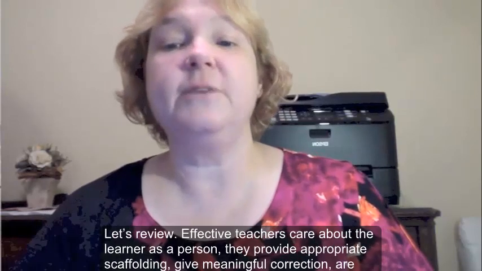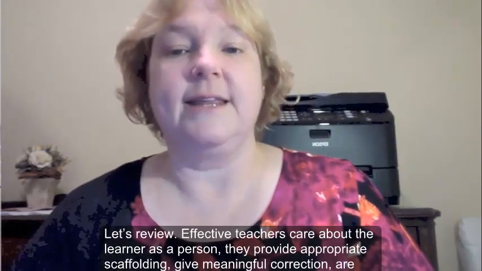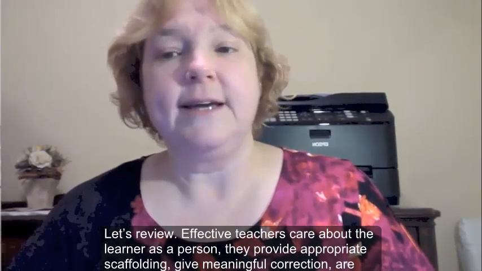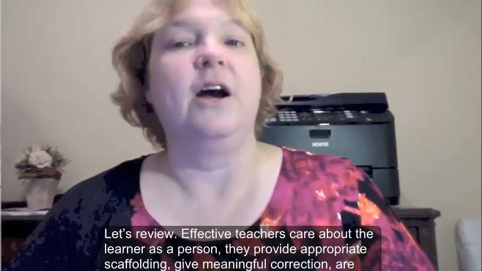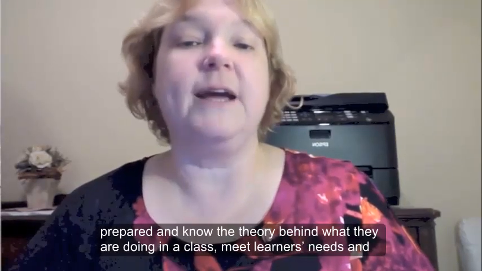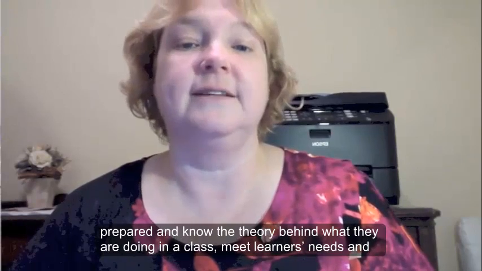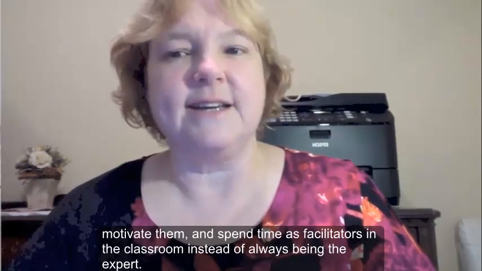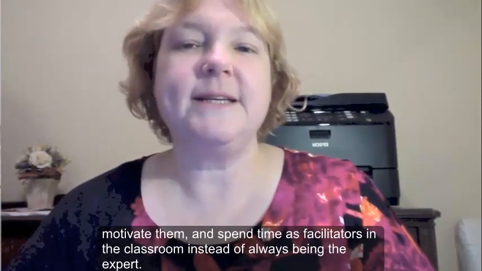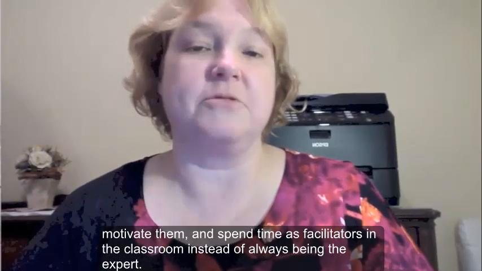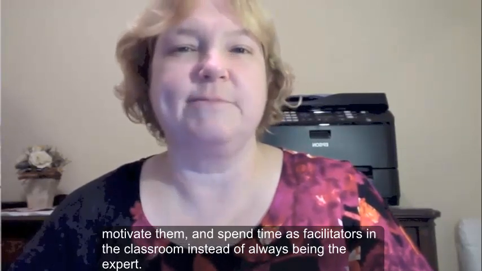Effective teachers care about the learner as a person. They provide appropriate scaffolding, give meaningful correction, are prepared and know the theory behind what they're doing in a class, meet learners' needs and motivate them, and spend time as facilitators in the classroom instead of always being the expert.